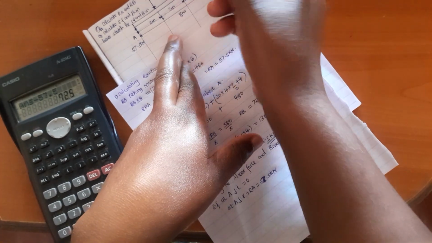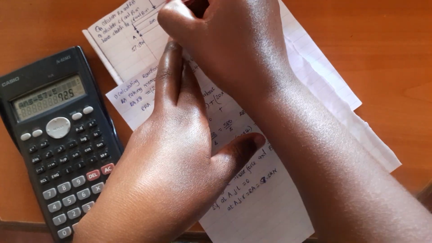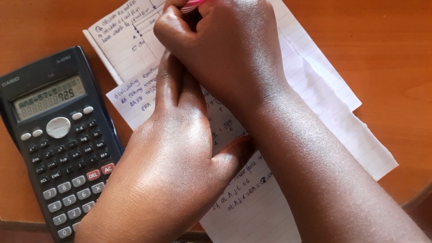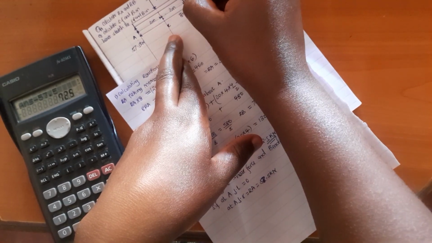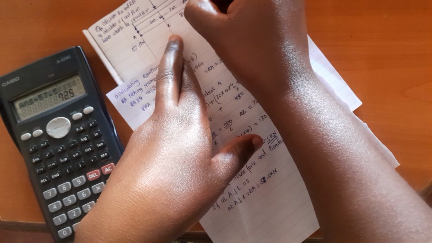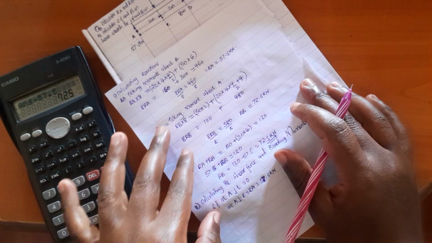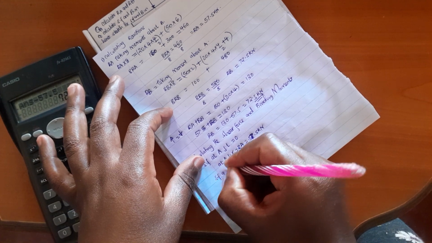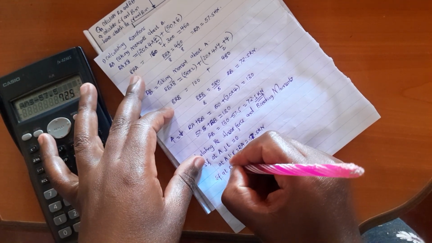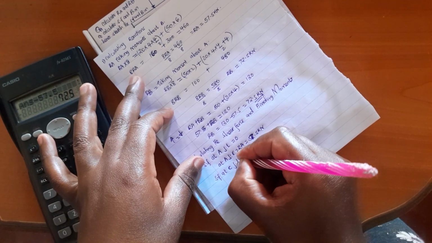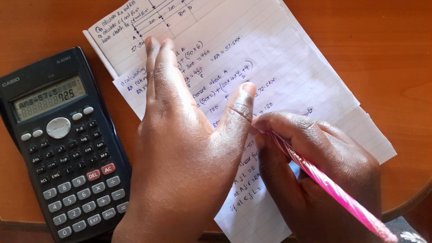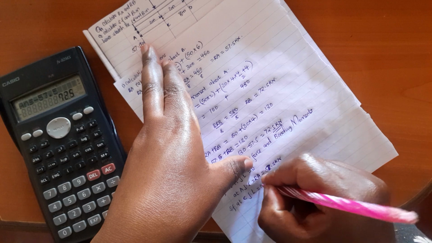Then we go to point. Let's call this point C, because we have C, and this point D. Are we together? Okay. So shear force at C just left is equal to reaction A, it will remain reaction A.